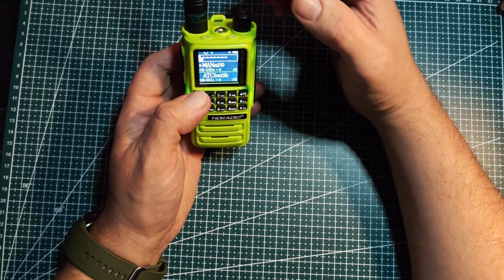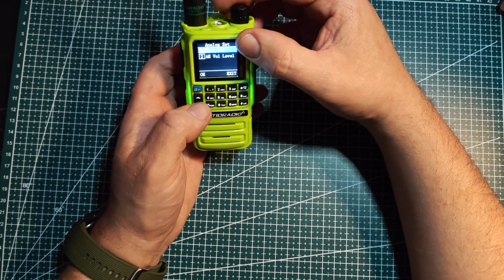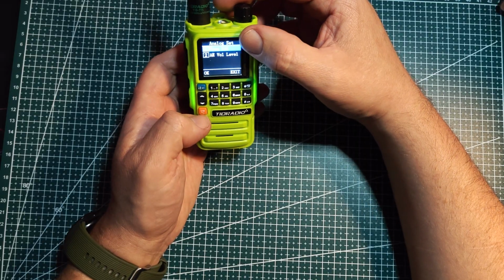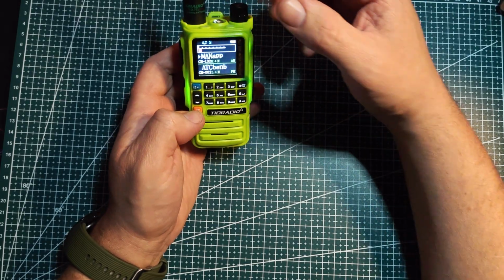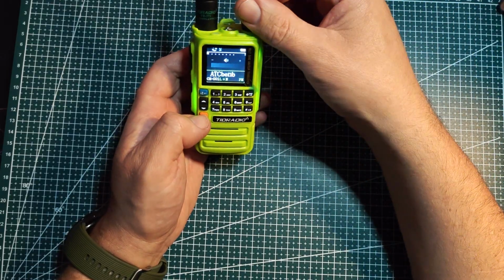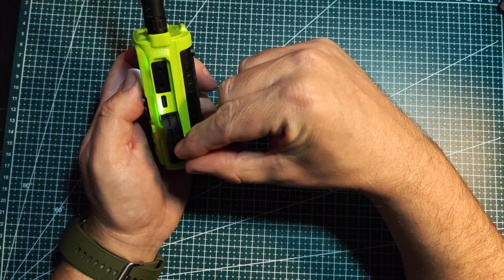So if you ever do something that you don't know where you are, so you're in the menu, say you're in here and you don't know what you're doing, you can either just press and hold that button and it should take you back, or just turn it off, back on again. And that's basically the quick guide.